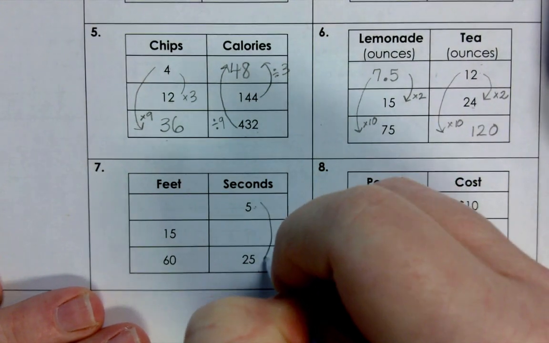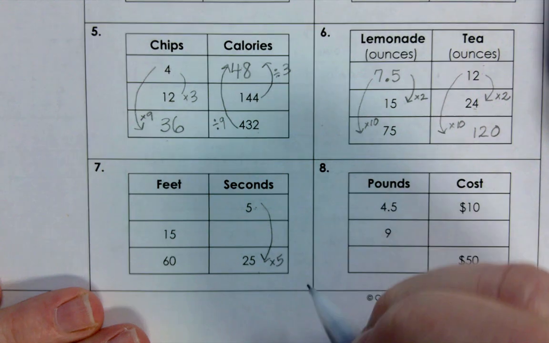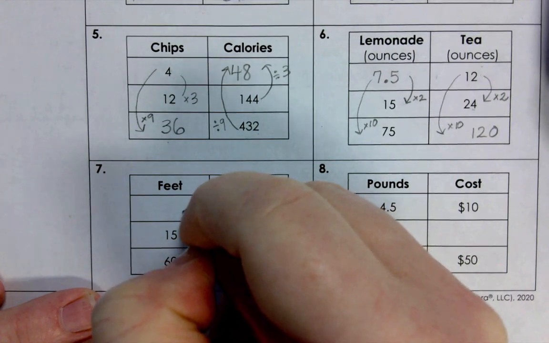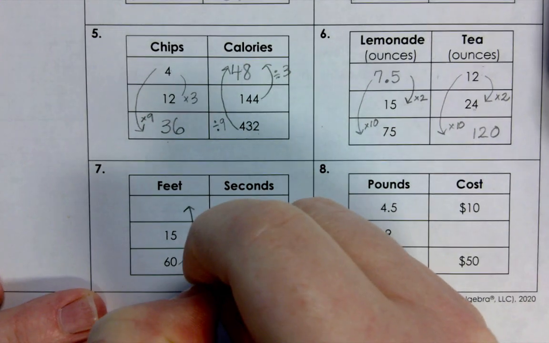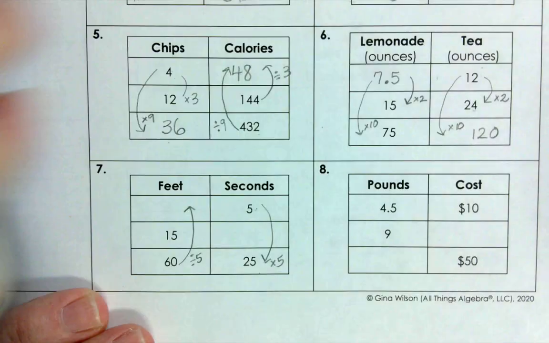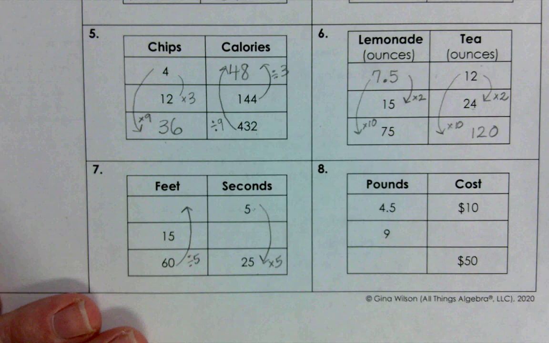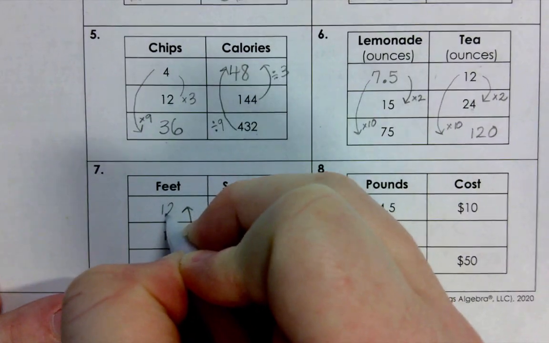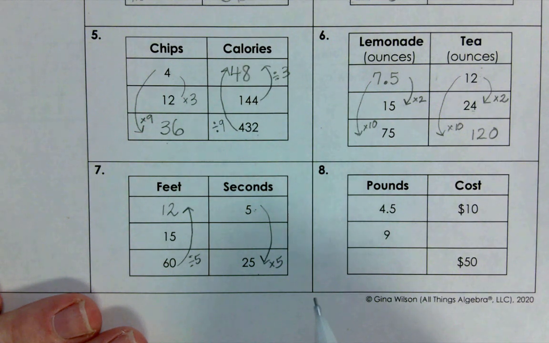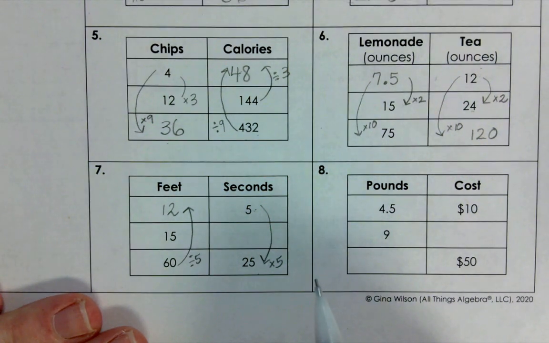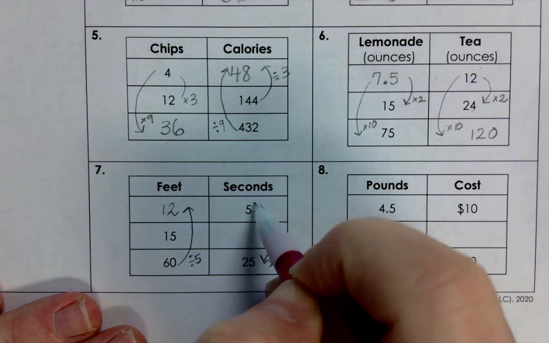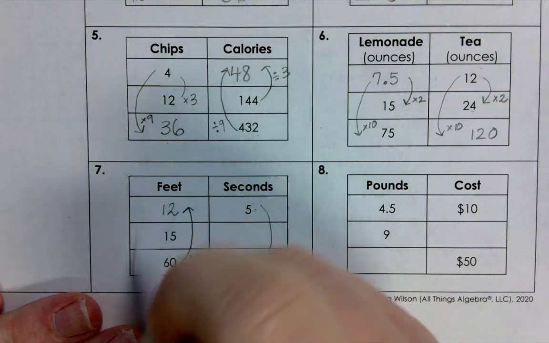Well, I multiplied by 5. Okay. So 60 divided by 5. 60 divided by 5 is 12. Okay. All right. And then, so now I need to figure out, so times 5, or backward times 5.